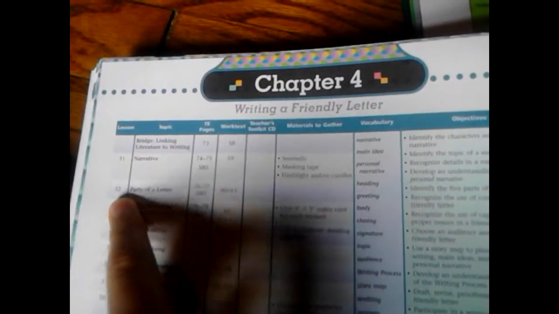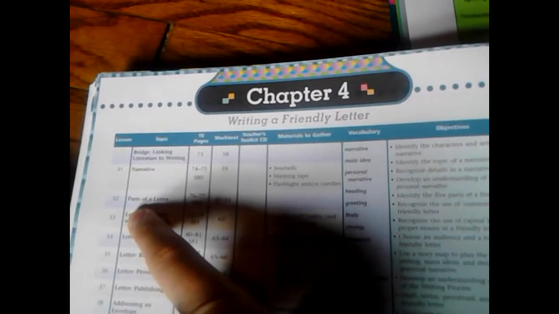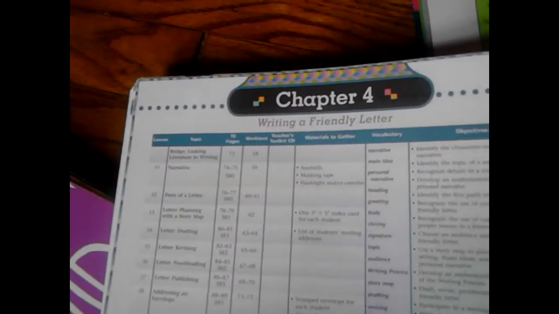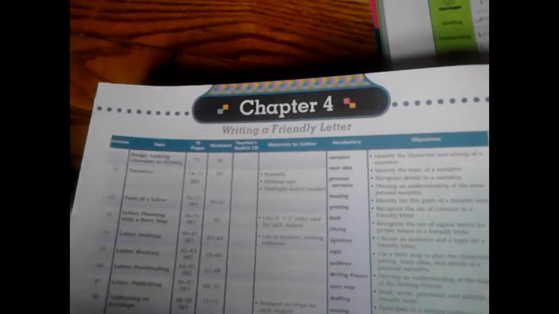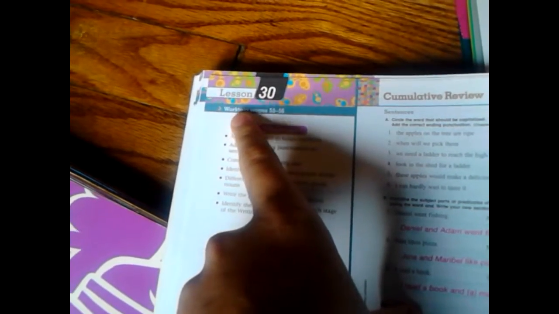So I don't want to get into chapter 4 and then take a week off. So I'm going to back it up and finish off chapter 3, which would be lesson 30, the last lesson in chapter 3.